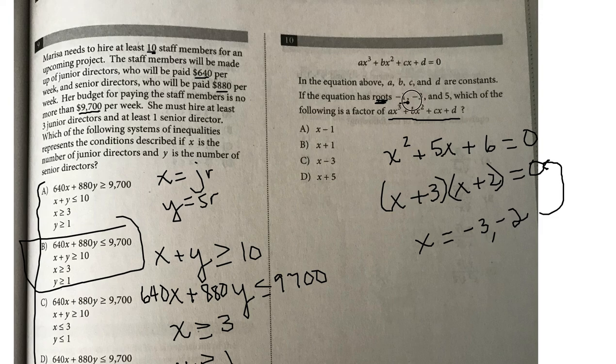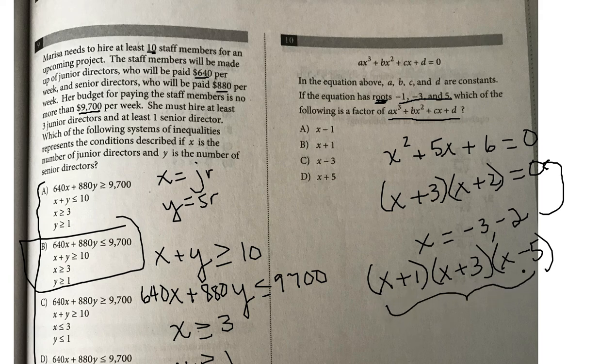So if I look at my roots right here, I'm going to work backwards. I'm going to say x plus 1, x plus 3, and x minus 5. I'm using the root to make factors. 5 is the root, so to get the factor working backwards would be x minus 5. So you look through this list of what the factors are. We have an x plus 1, so the answer has to be x plus 1. From the roots, you could actually multiply this all together and get your polynomial. But we're missing d, so we're missing one of them, so it wouldn't really work.